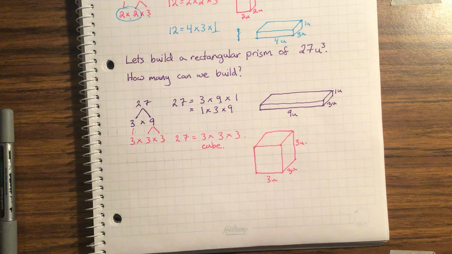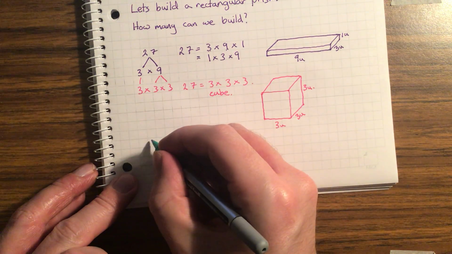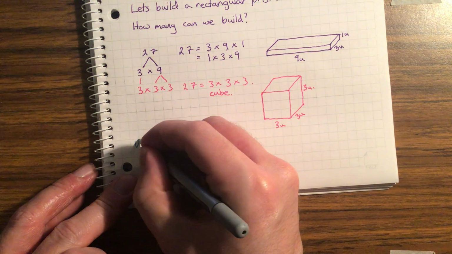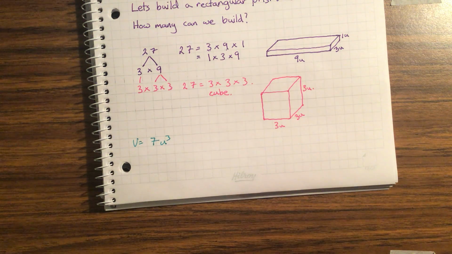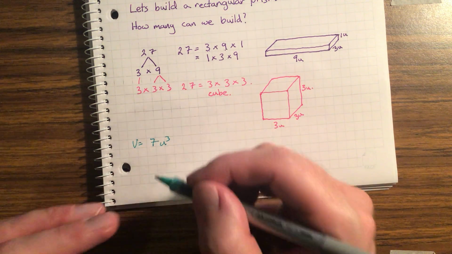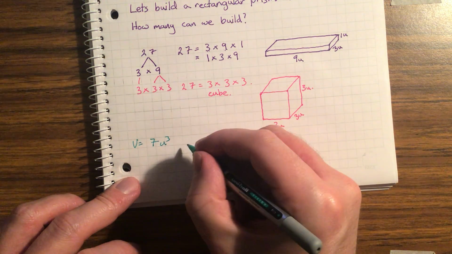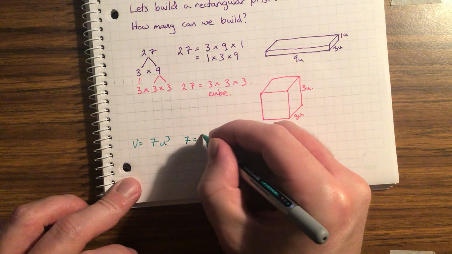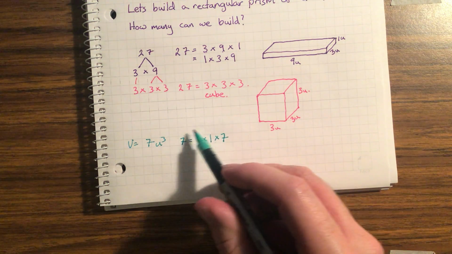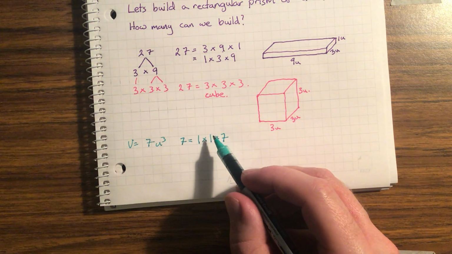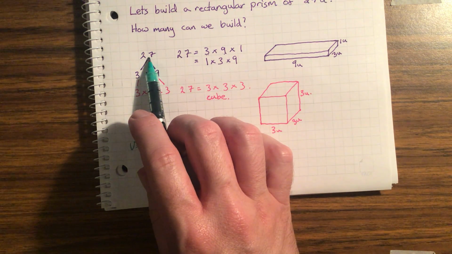Now, just going to answer one brief question. What if it's a prime number? Can we make a rectangular prism that has volume equal to 7 units cubed? Well, 7 is prime. We can't break 7 down at all. We can't do 2 times anything, 3 times anything. 7 is prime. But what we can do is do 1 by 1 by 7. Every number has this really simple rectangular prism that you can make it into, 1 by 1 by 7. For instance, 27 up here, we could have done 1 by 1 by 27.